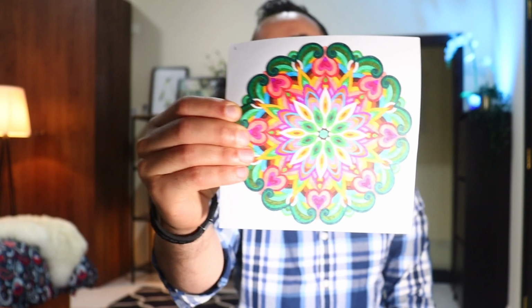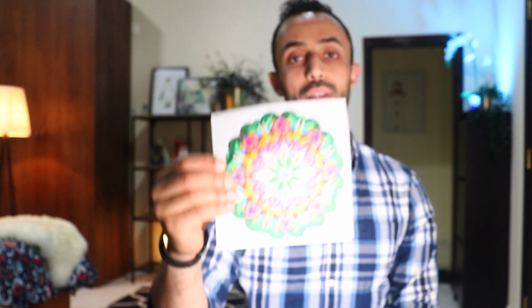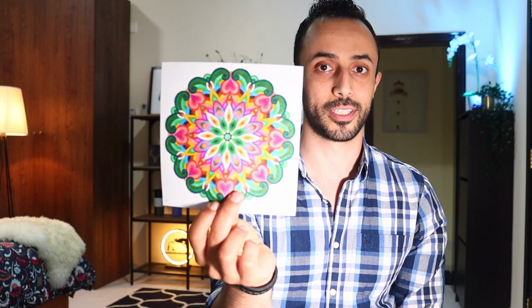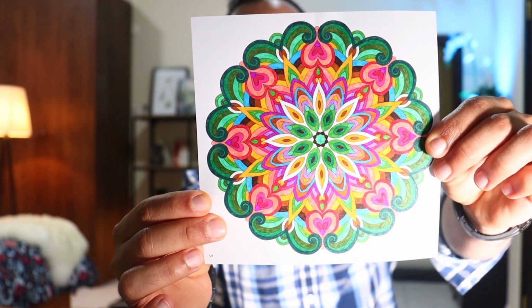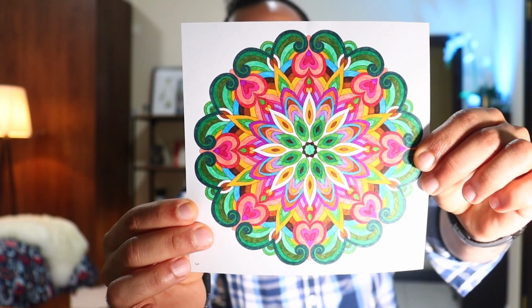Can you guess what the third type of symmetry is? I'll give you a hint. It's this one. Can you name it? If you guessed it, write it down in the comments. But I'm gonna answer the question now. This is called radial symmetry. Radial symmetry is when the image is symmetrical around a center point in the frame. Back to my example, you can see that there is a center point and everything is symmetrical around the center point.